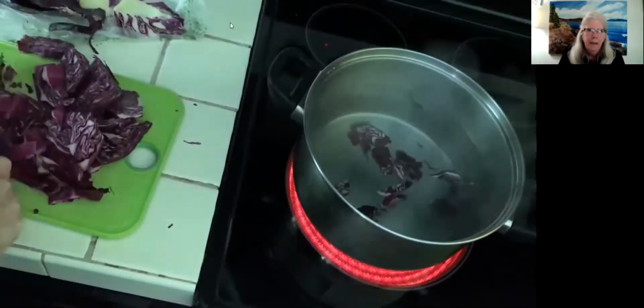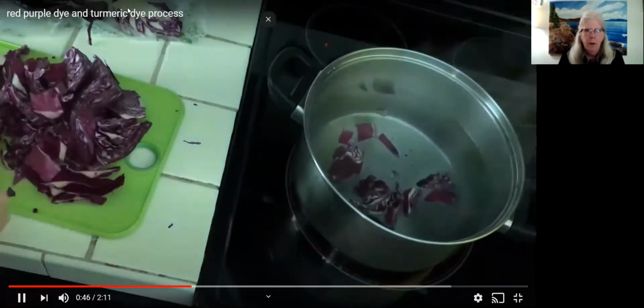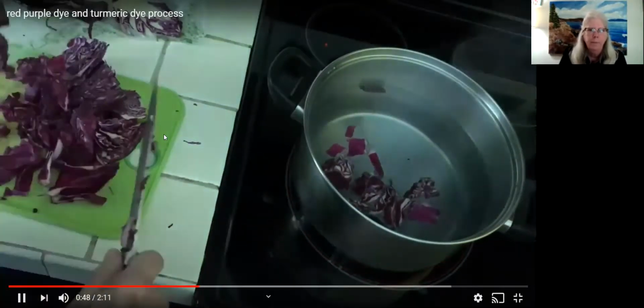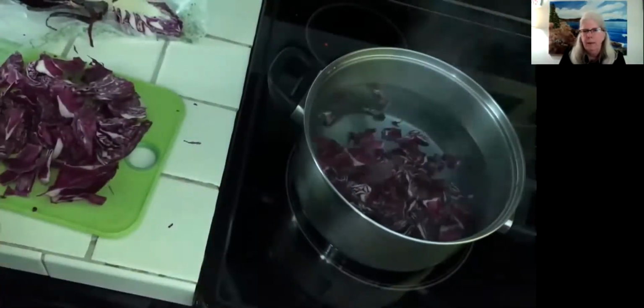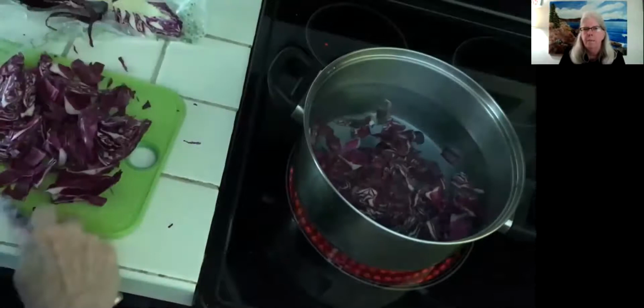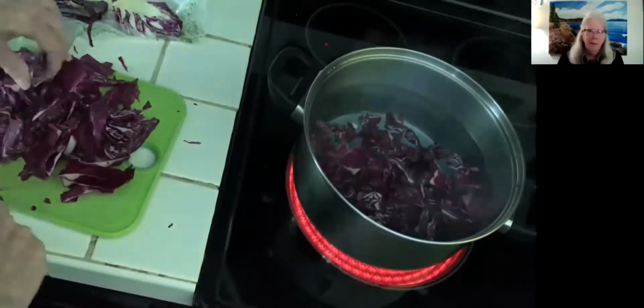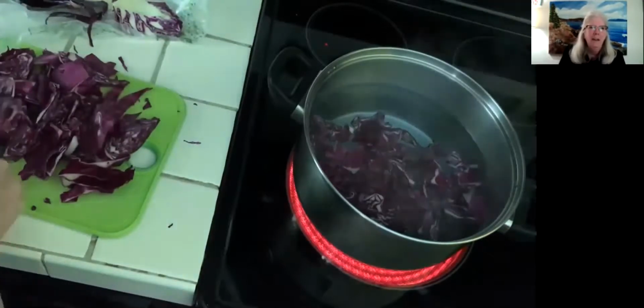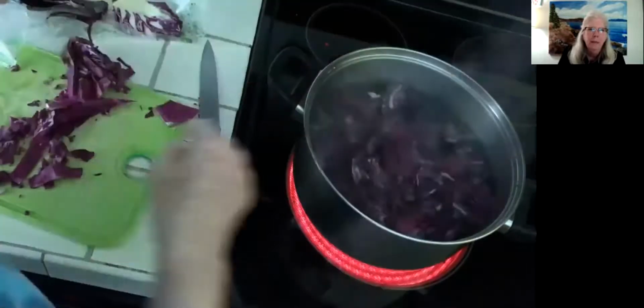And I did take out the center part, or the core, because obviously it's white, so there's not a lot of color in that one. So I'm going to put this in, and I'm going to boil it for about 30 minutes. You can see I'm still chopping. I want to make sure that I have enough surface of the cabbage leaves in the water.